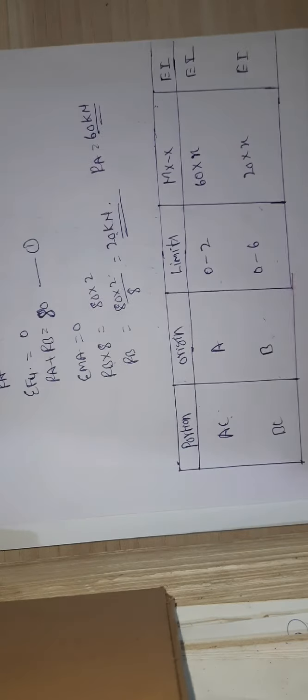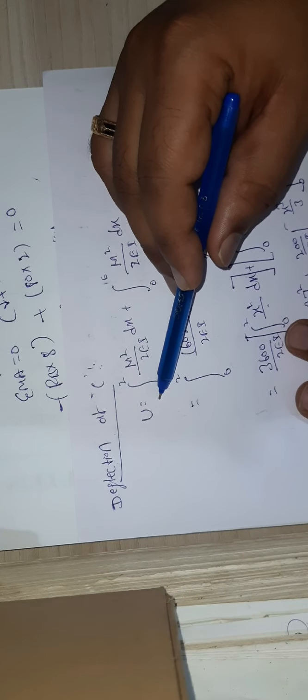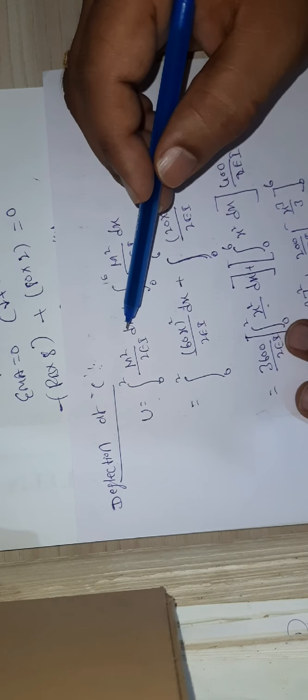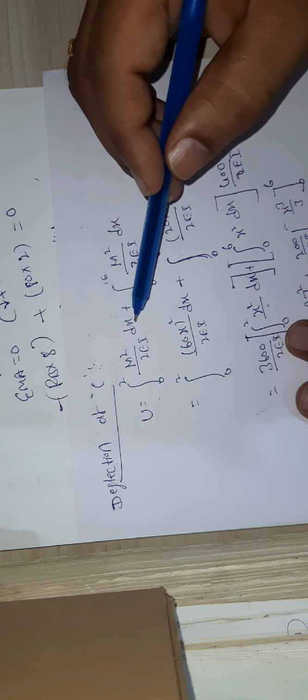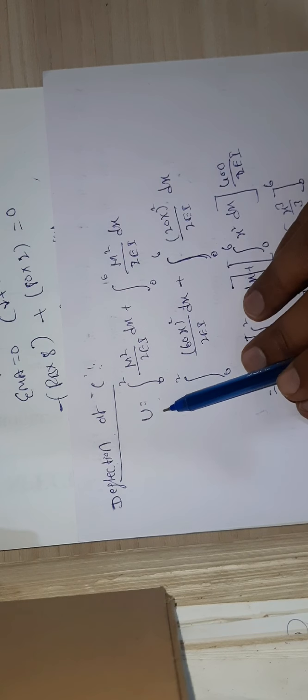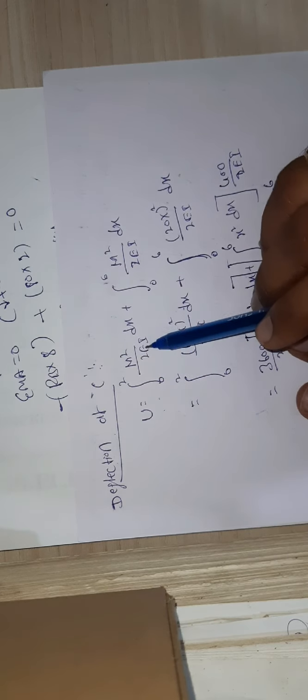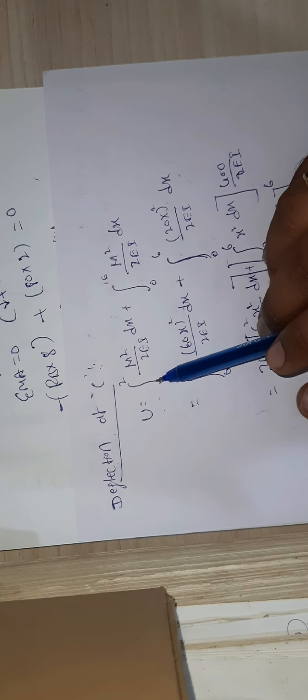Now let us consider this. We need to find out the deflection at point C. So what is the deflection at point C? It equals U, the strain energy. You already know the strain energy at different points. We need to take different portions. This is for the AC portion. You need to take the total strain energy.